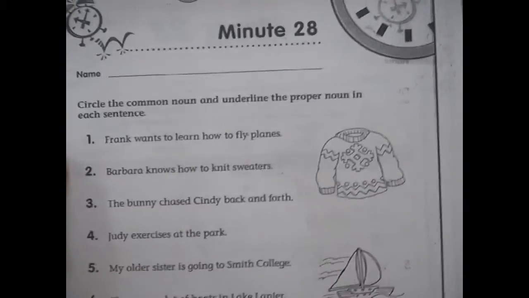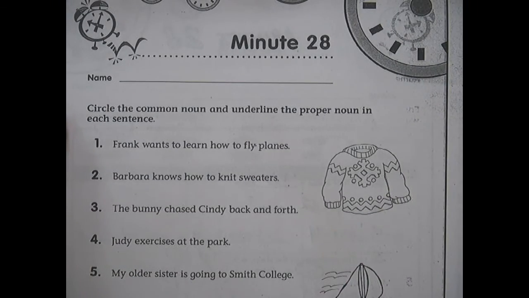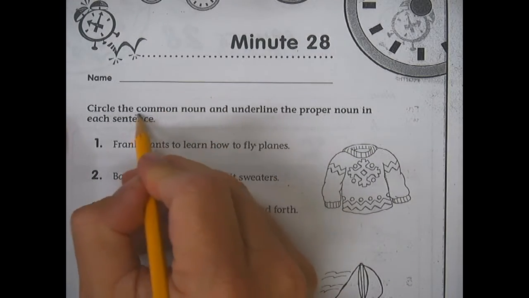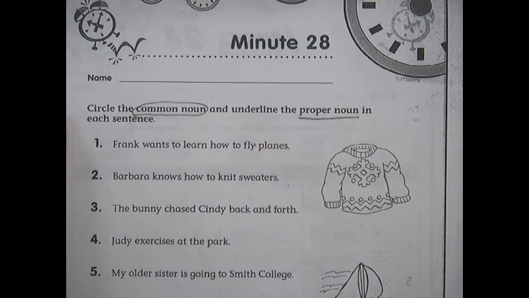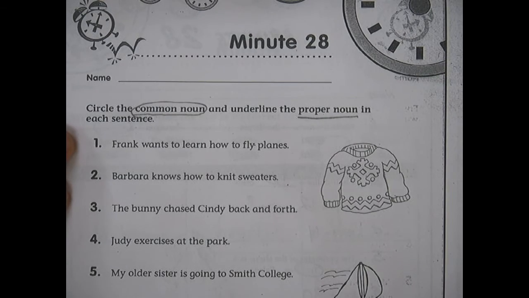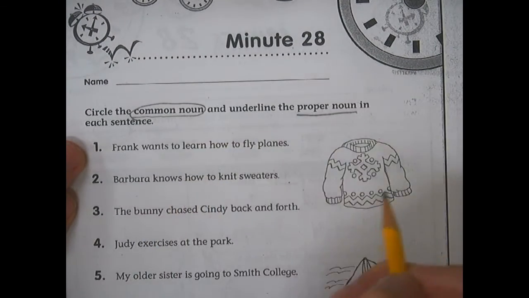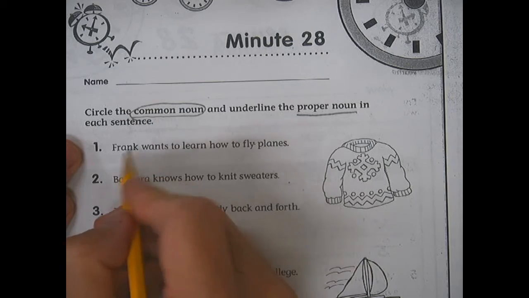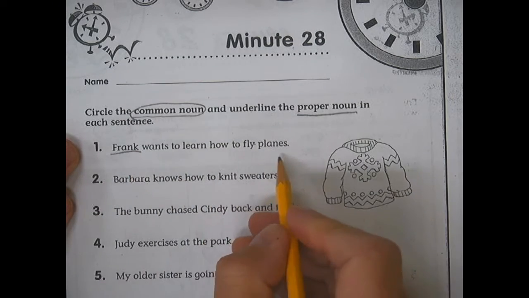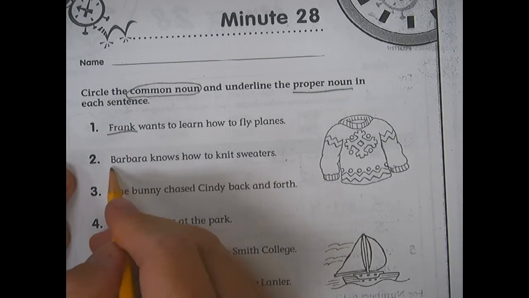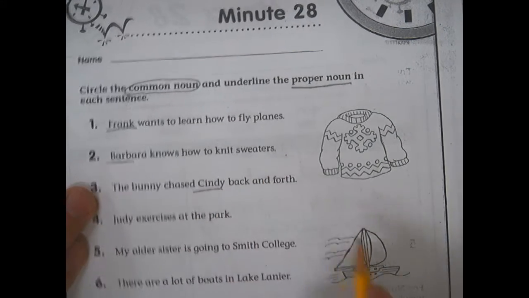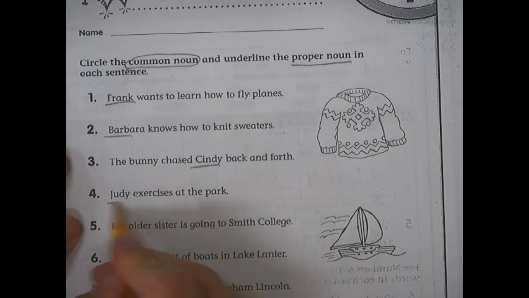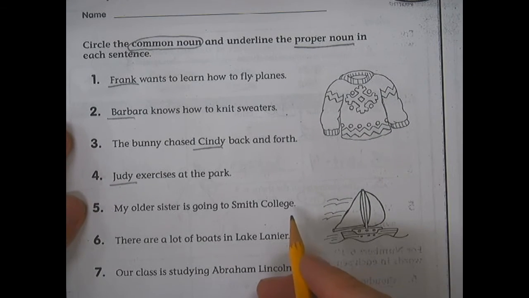Okay. And now to the minute grammar. Circle the common nouns and underline the proper noun. Frank, you know what? I'm going to go through this here. Let's see. Frank wants to learn how to fly planes. Barbara knows how to knit sweaters. The bunny chased Cindy back and forth. Judy exercised at the park.